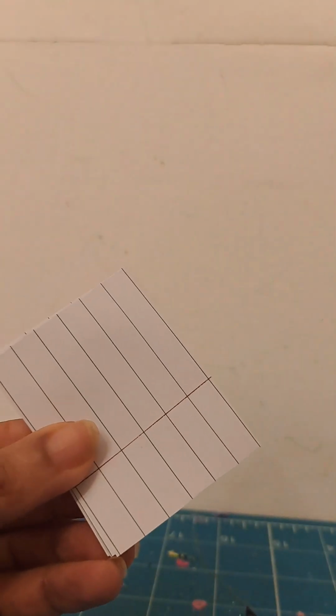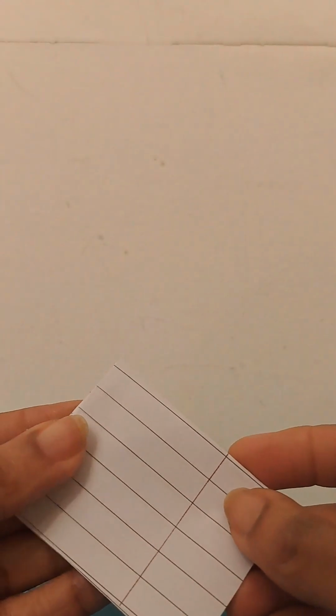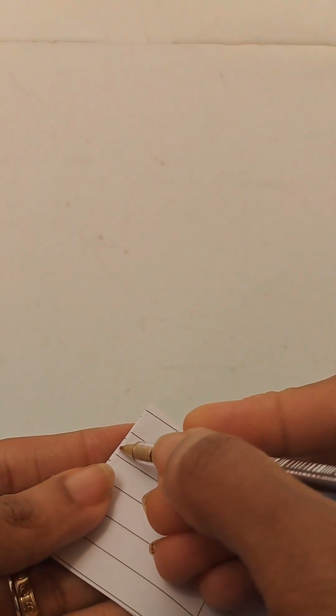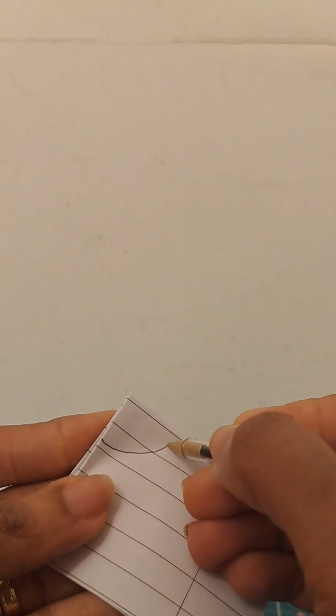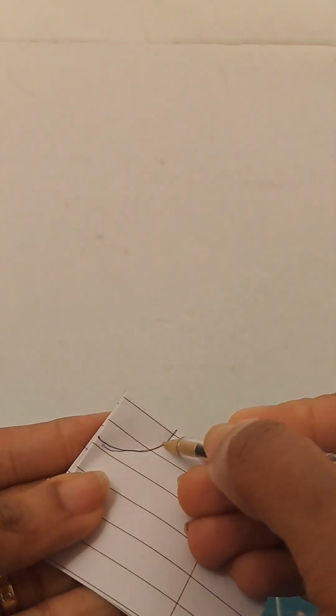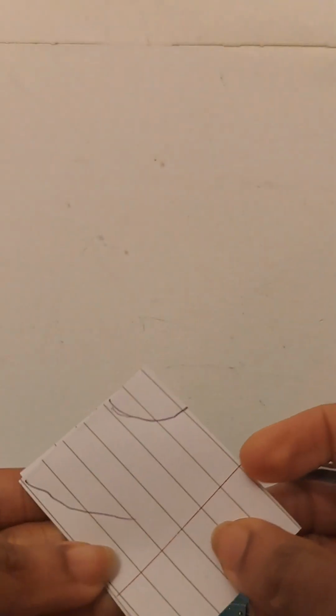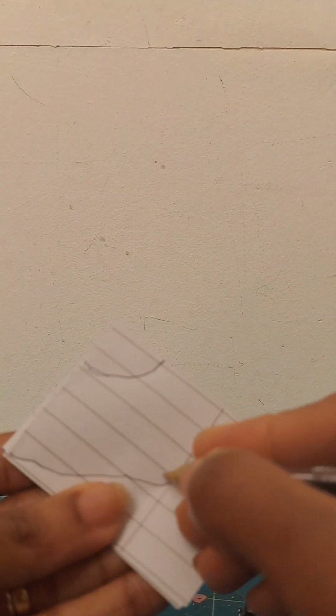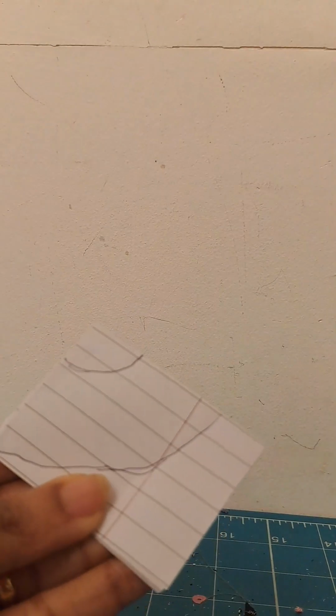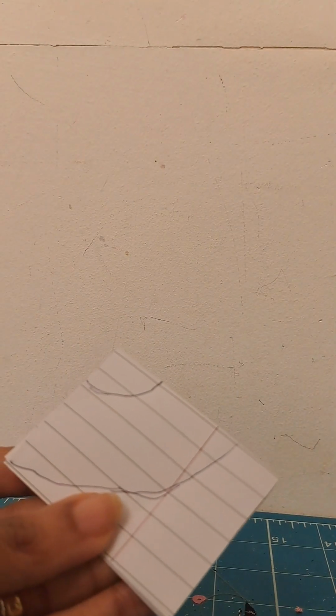After I have folded, the next thing I need to do is to get my radius. So this, for example, is the radius from my calculation, and this is the length of my skirt. I'll cut this out.